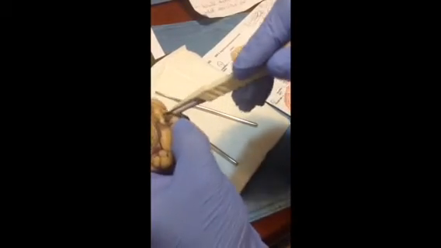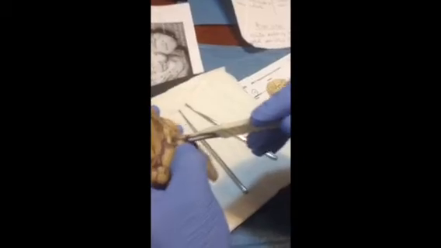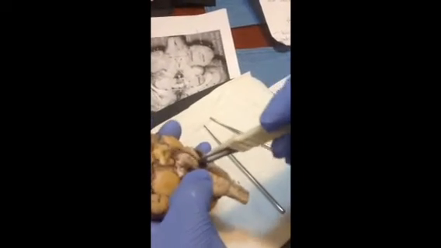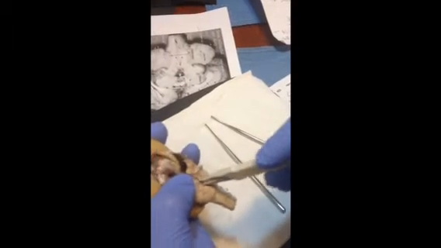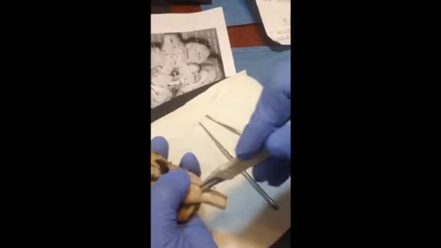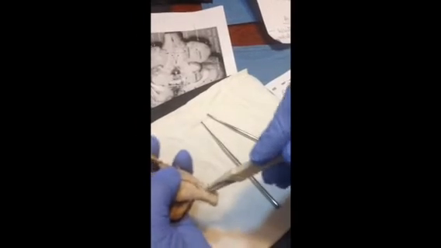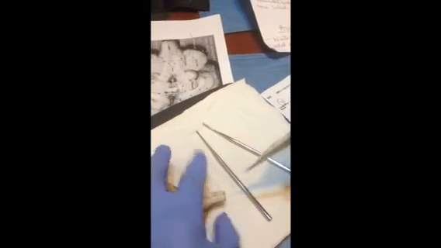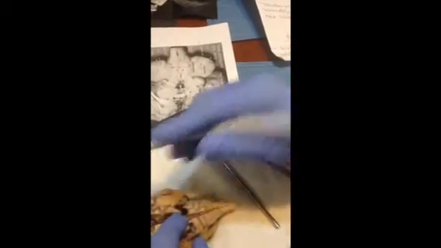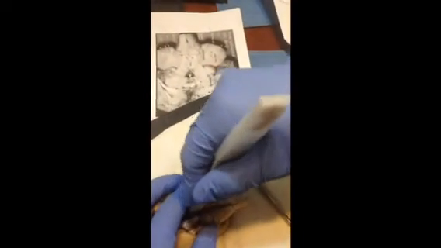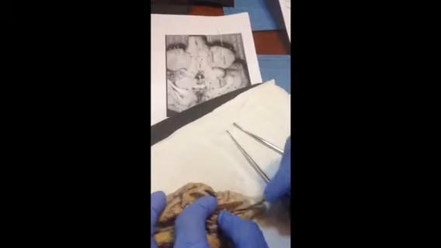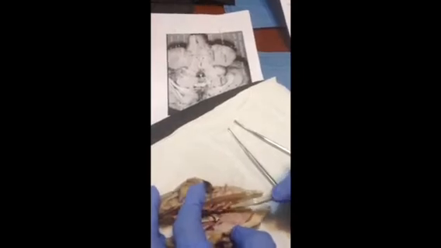Trying to make it even here. Try not to destroy the evidence that we're looking for in this assignment. Oh, I think I broke something. A little bit more cut. Oh boy. Oh, here we go.